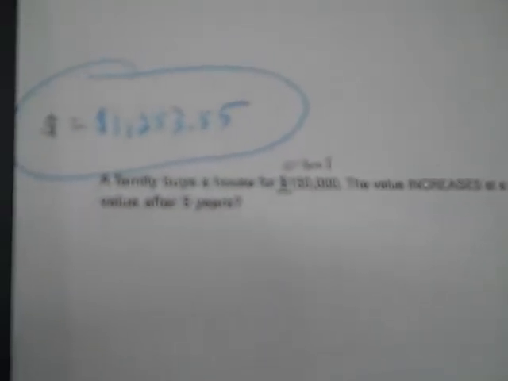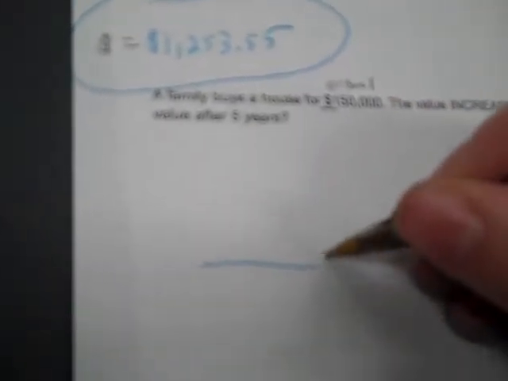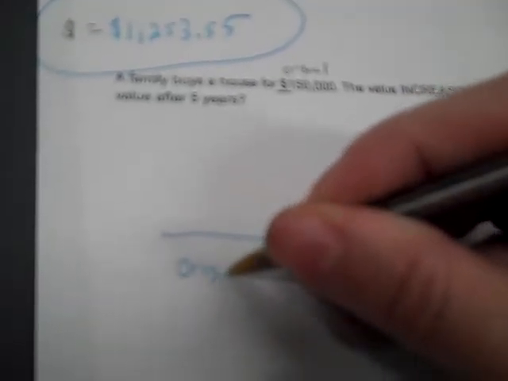And per year it says 8%, okay? So that's a percent. So what I'm going to want to do here is say, okay, it happens every year, the 8% does, so how many years do I see? I see we have 5 years, okay? So now, since I had a percent, I'm not going to make a graph. I'm going to set up my original times percent equals new. So original, percent, and new.